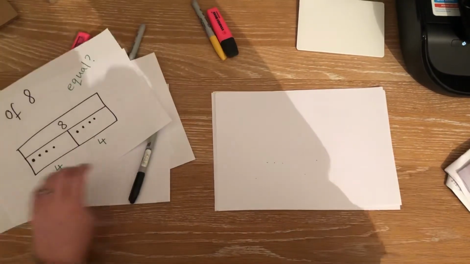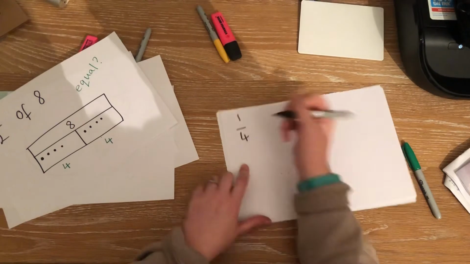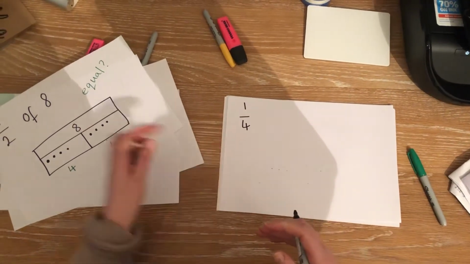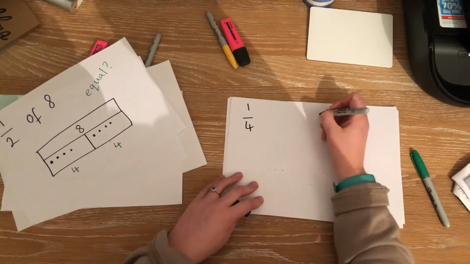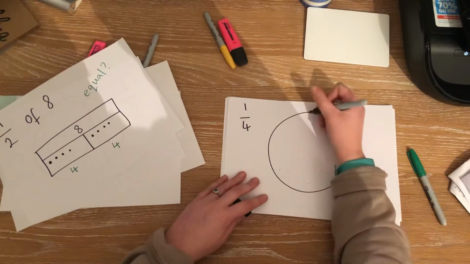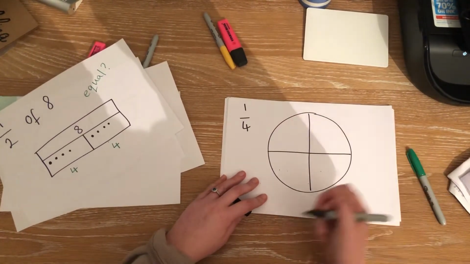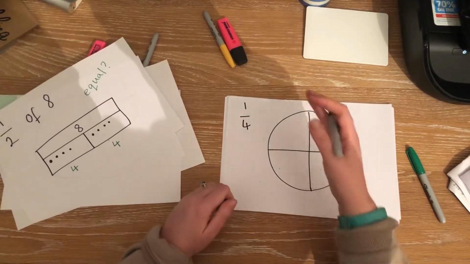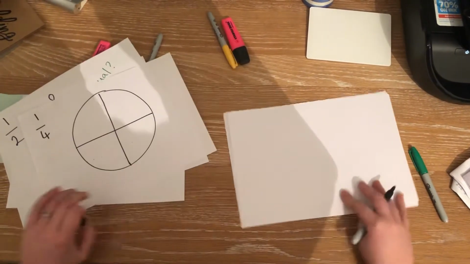Now when we come to quartering, it's really similar. If you think of a quarter, it's one of 4 parts. With the half, it was one of 2 parts, whereas a quarter is one of 4 parts. Again, we are still using the key word equal. So instead of dividing it into 2 parts, we are now dividing it into 4, and these parts are equal. You've got one of 4 equal parts.